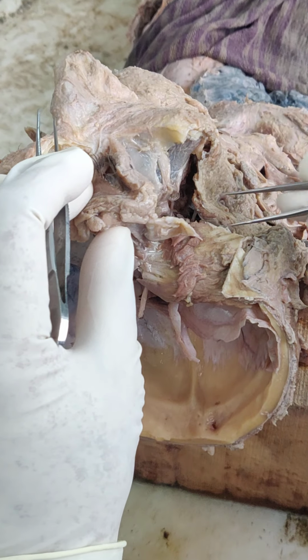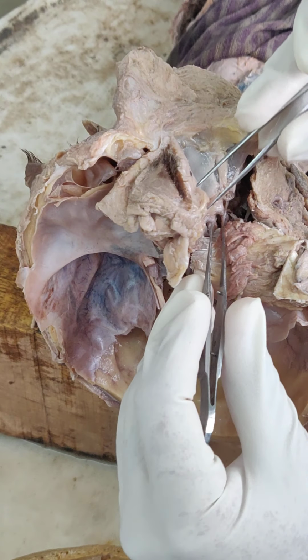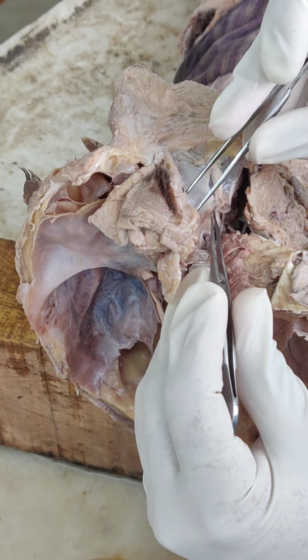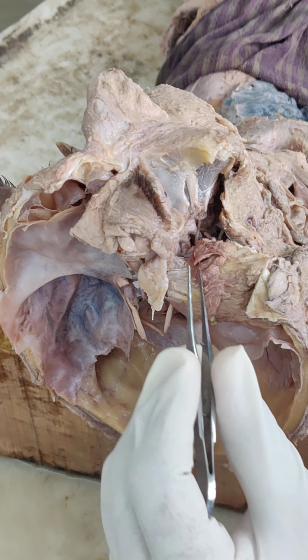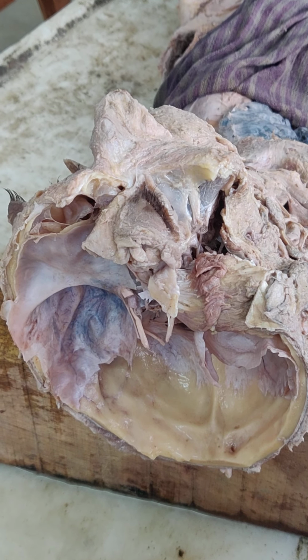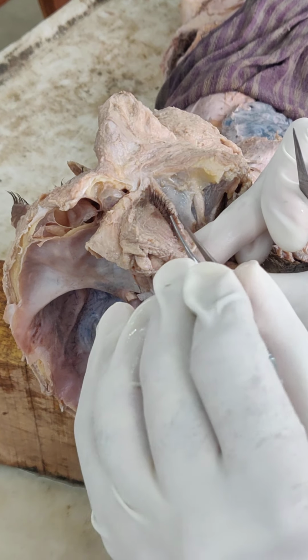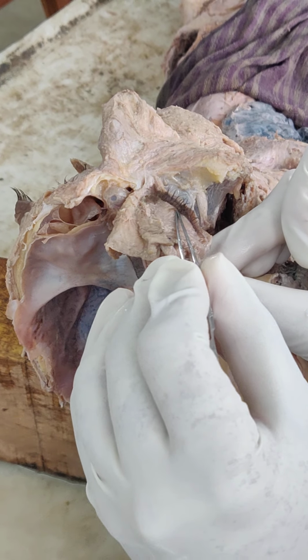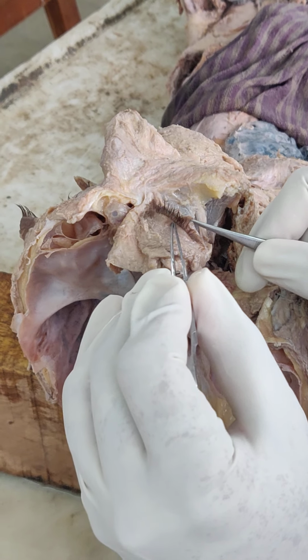I will show you. Here you can see the infraorbital fissure, and the gap is filled up by one muscle called the orbitalis muscle. This is the orbitalis muscle. At the upper and lower margins of the orbit, it sends off a flap-like continuation called the eyelid. This is the upper eyelid and this one is the lower eyelid.